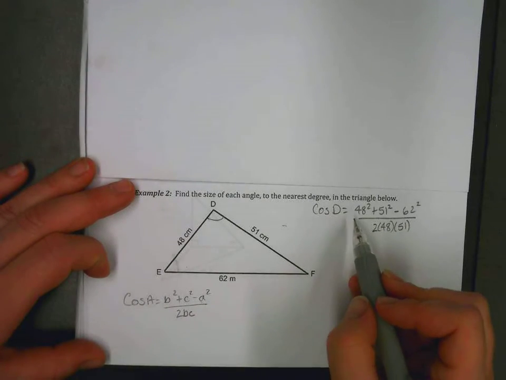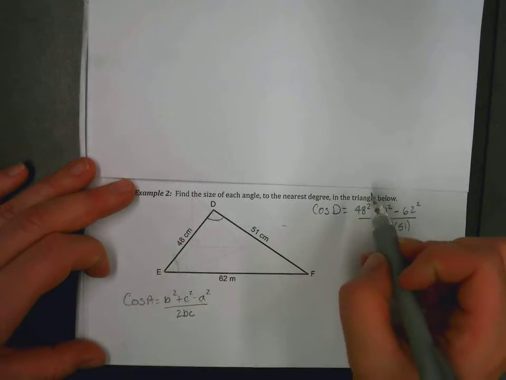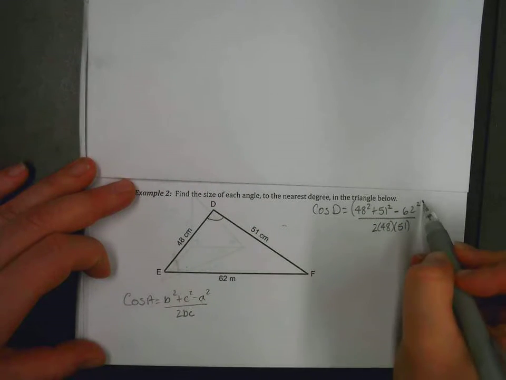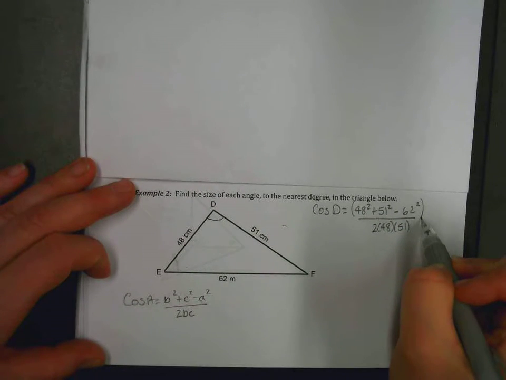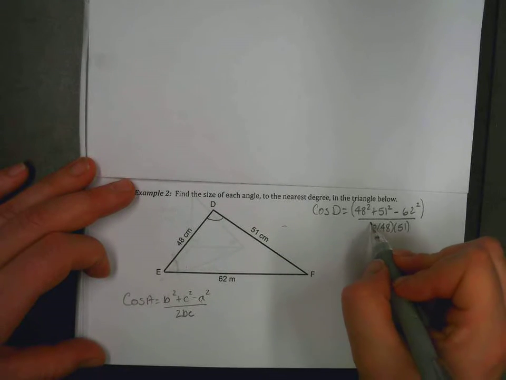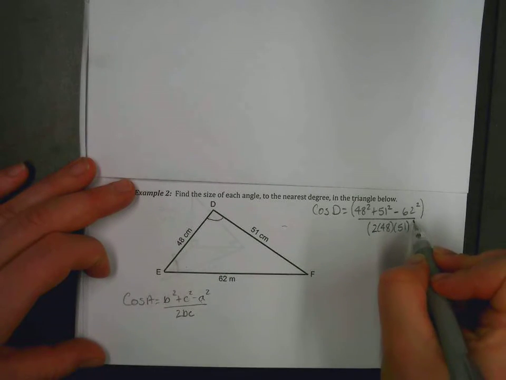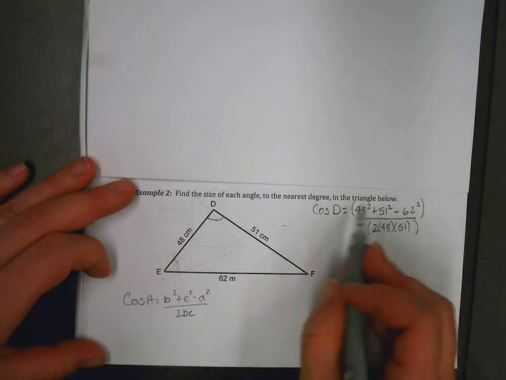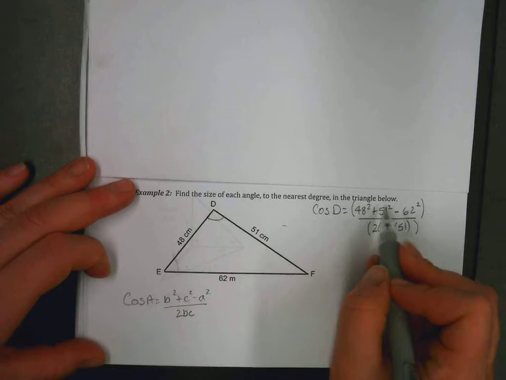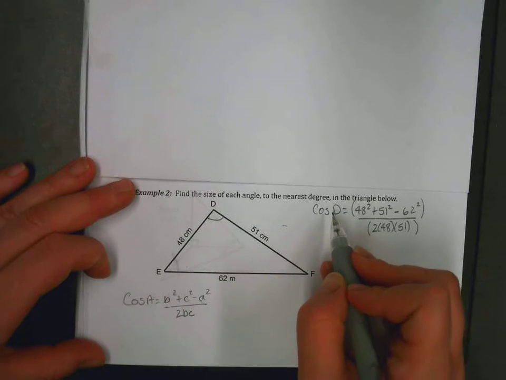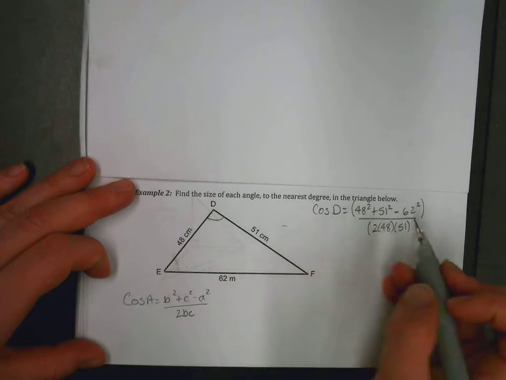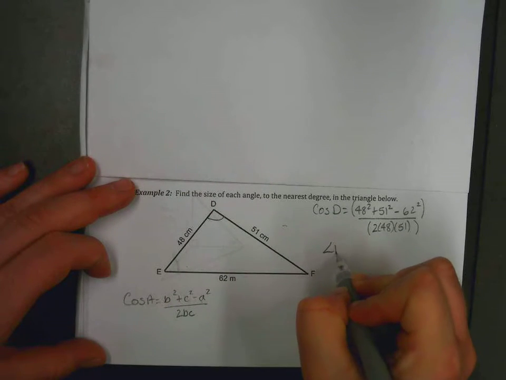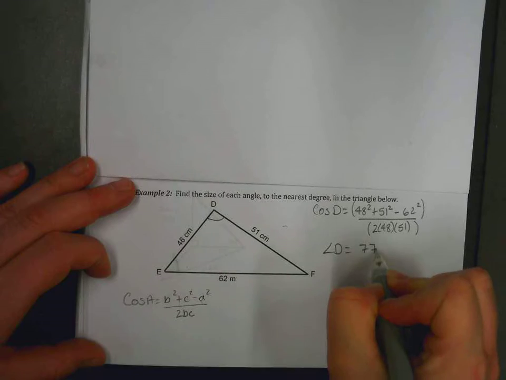So you can type this all in one big step in your calculator. If you do that, you need to start this with a set of brackets, close the top with a set of brackets, press divide, and then start another set of brackets over the bottom. And this will spit out a decimal value. Remember, this is equal to cos of D, so to find the angle, you're going to have to press second cos of that value, and you should end up with an angle D of 77 degrees.